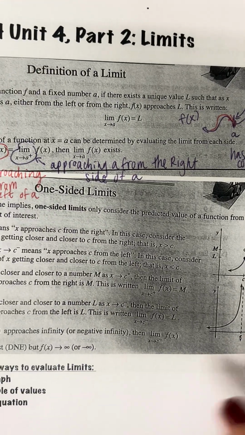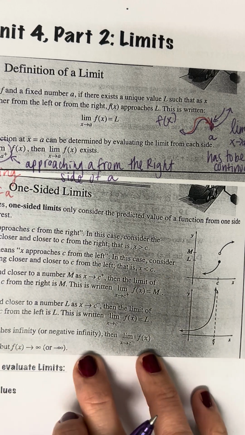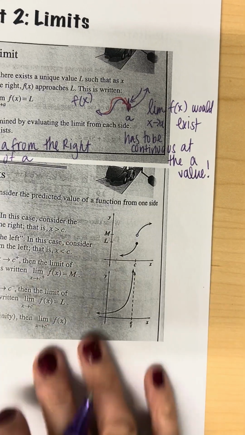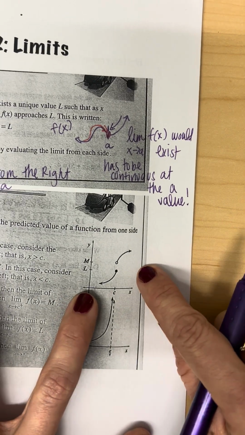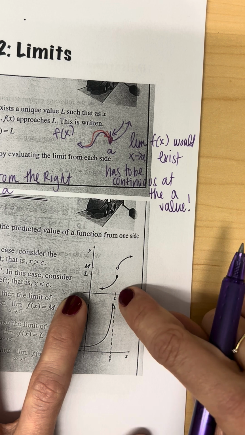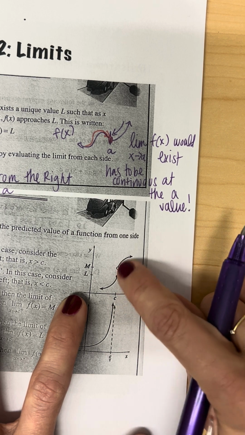This next part is just going into a little more detail about one-sided limits, and I have this paper posted with my notes from class. But basically, you can read all these on your own, but if we're looking at this graph right here, you should be able to notice that at value C, as the limit approaches C, this is discontinuous.